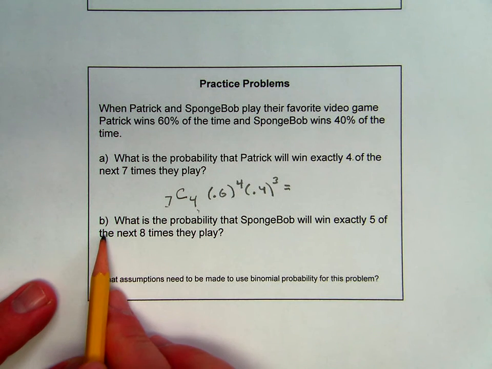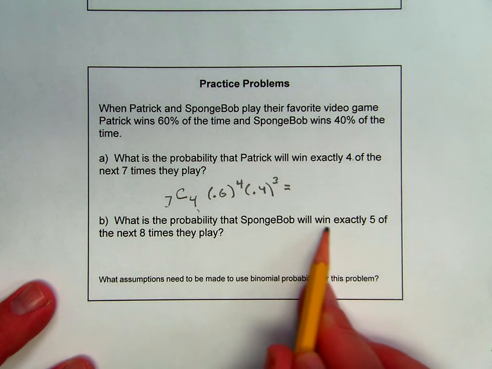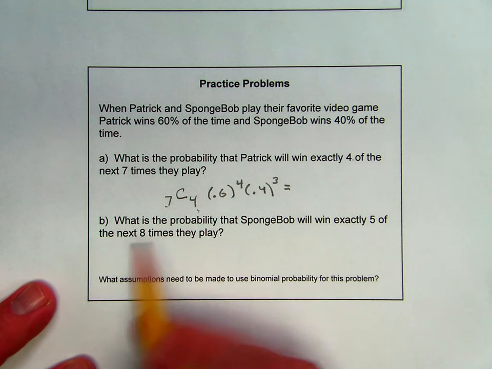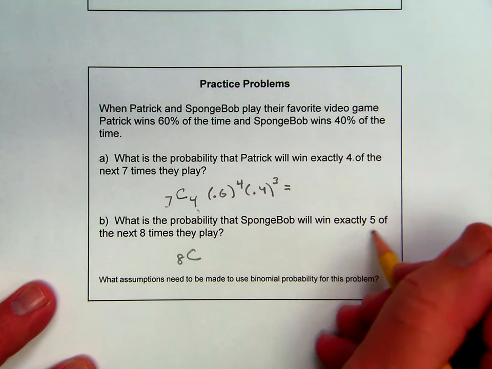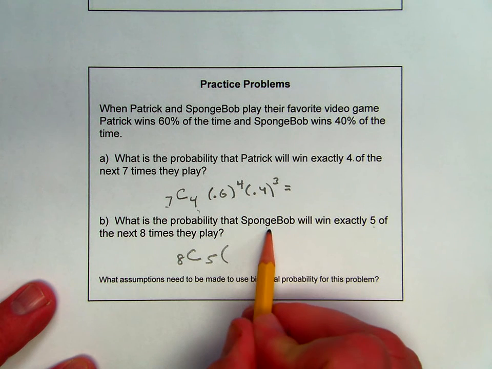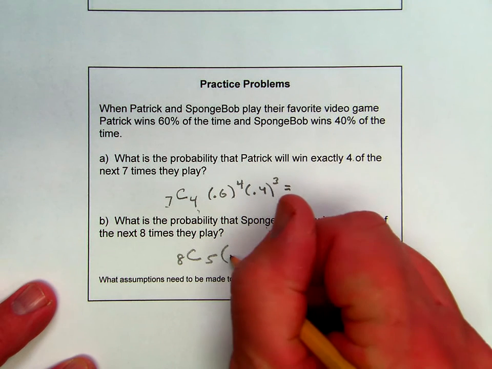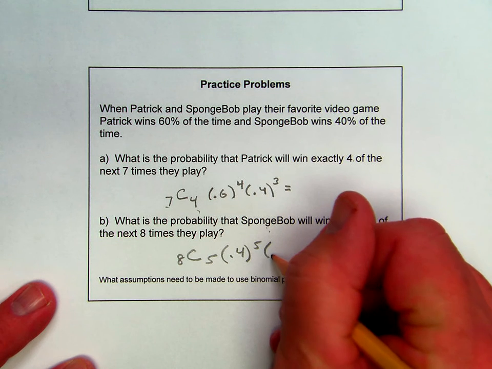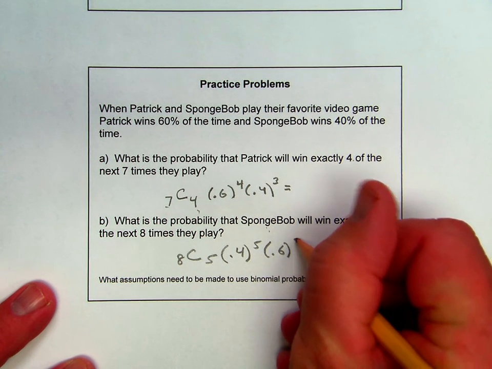For part B, what is the probability that SpongeBob will win exactly 5 of the next 8 times they play? So for this one, it's 8 trials. We're interested in 5 successes. And SpongeBob winning is now the success. SpongeBob winning is 0.4, 5 times. This is going to be 0.6, 3 times.